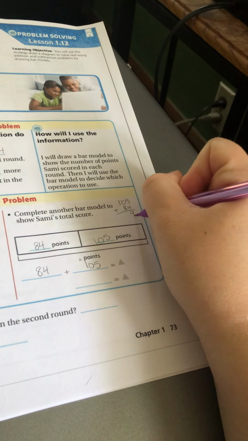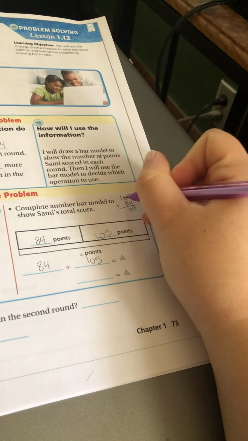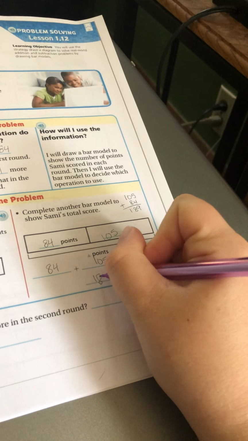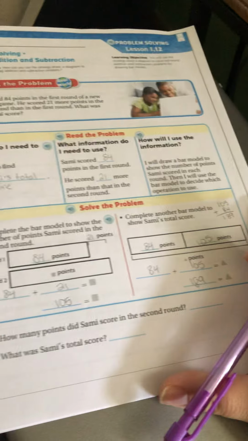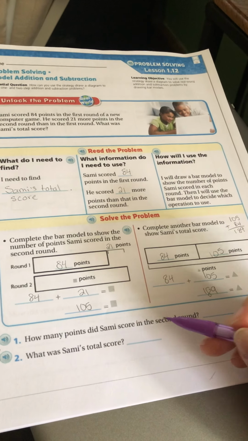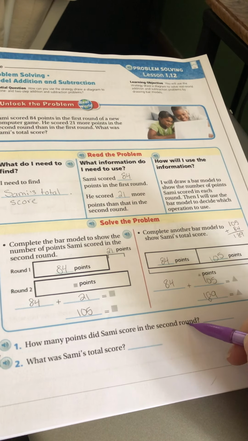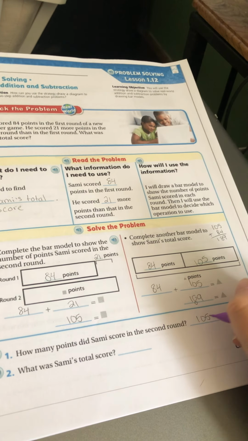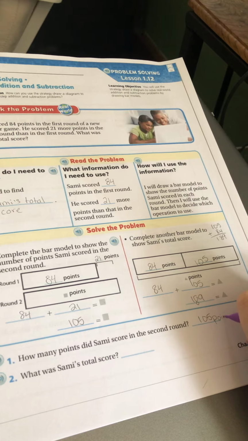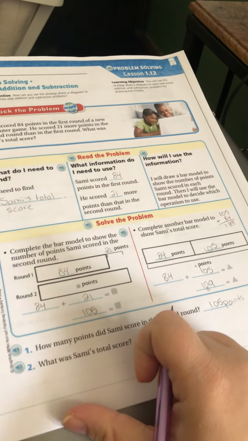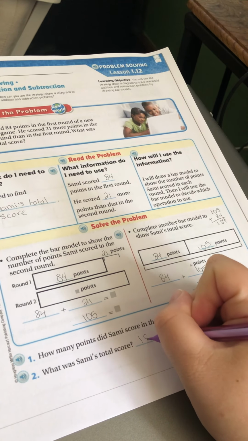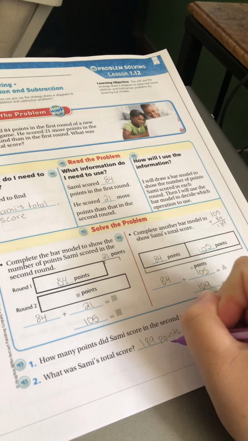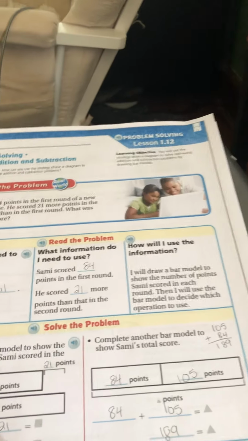5 plus 4 is 9. 0 plus 8 is 8. And 1 is carried down. So our answer is 189. So how many points did Sammy score in the second round? Well, that would be our answer of 105 points. And Sammy's total score is 189 points. Be sure to put your labels. It's important.